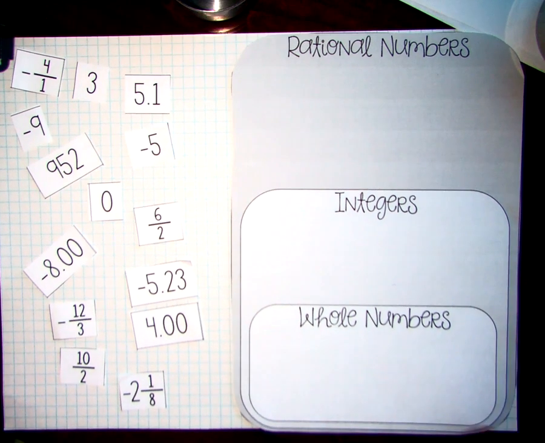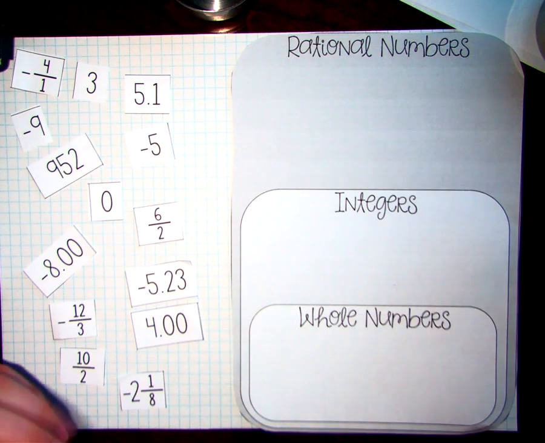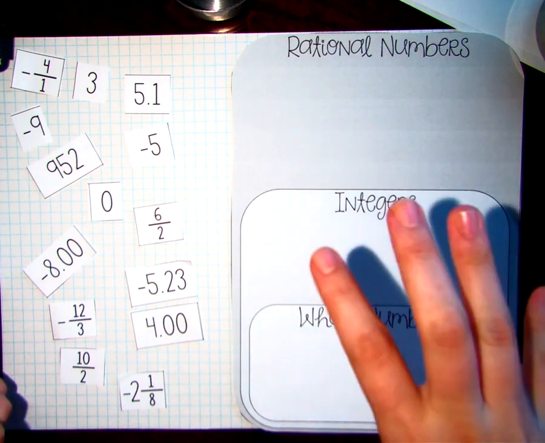Okay. Yesterday, Miss Fulton talked to you guys about classifying in the real world. Today, I'm going to focus on classifying with numbers. So when we classify with numbers, we work with something called the real number system. And in the real number system, we have rational numbers and we have irrational numbers. So we're going to focus on just the rational numbers.